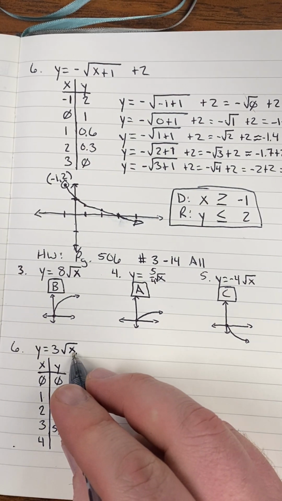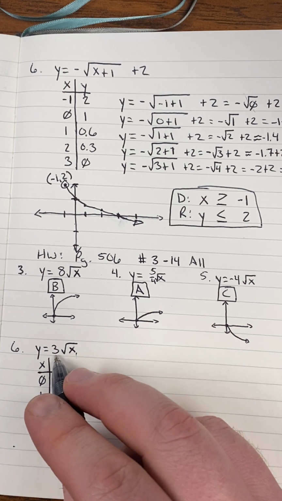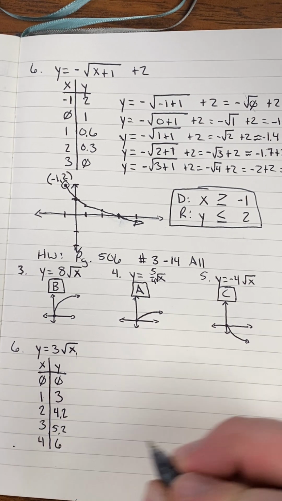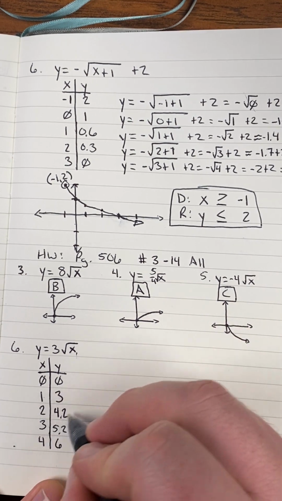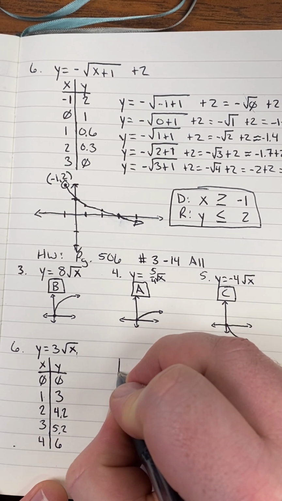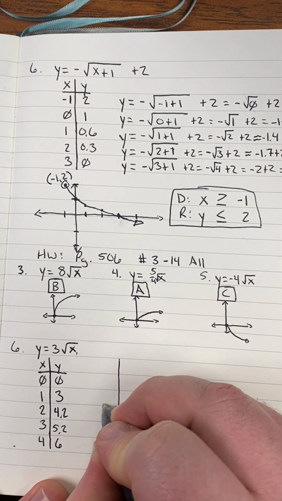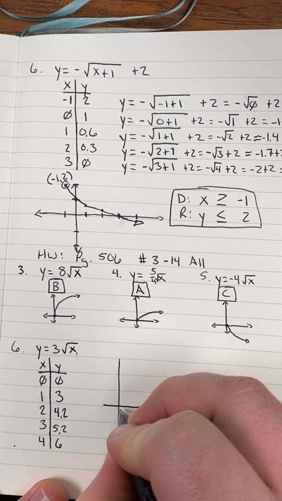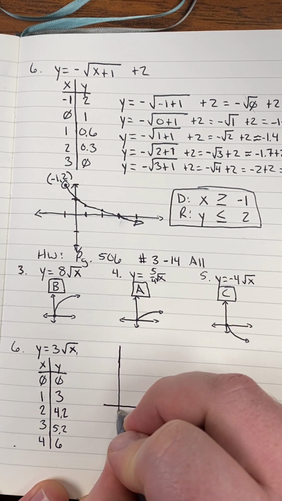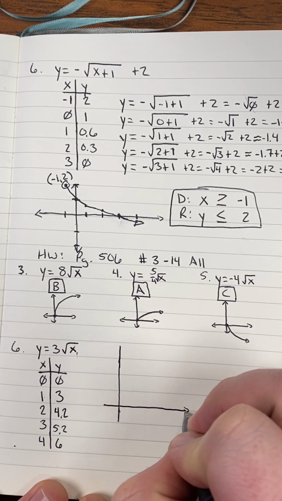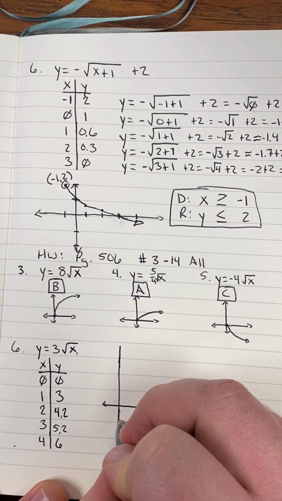Next one I don't need my calculator for. Plugging in 4, I get square root of 4 is 2. 2 times 3 is 6. Okay? Now I'm going to graph this. I notice that all my values are positive, so when I make a table for this, I'm really not going to include a whole lot of negative numbers.